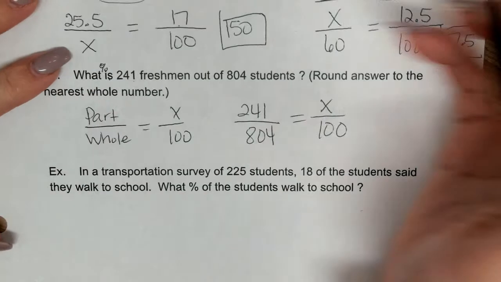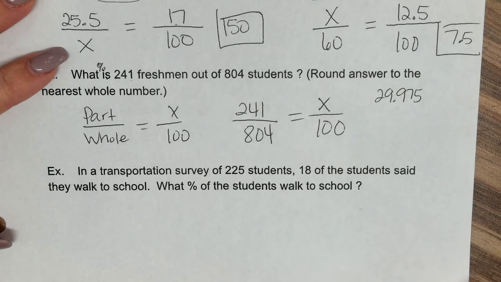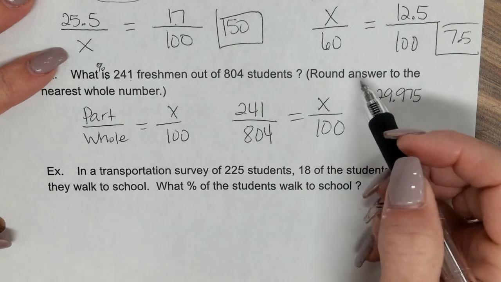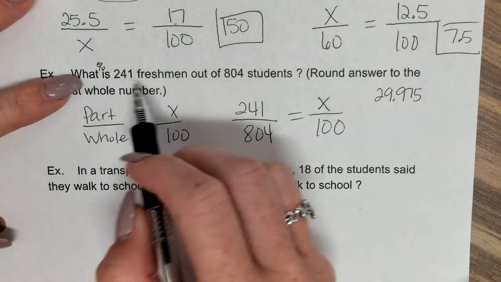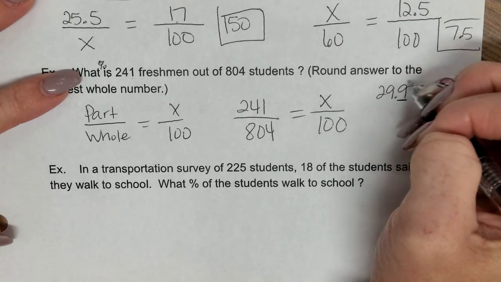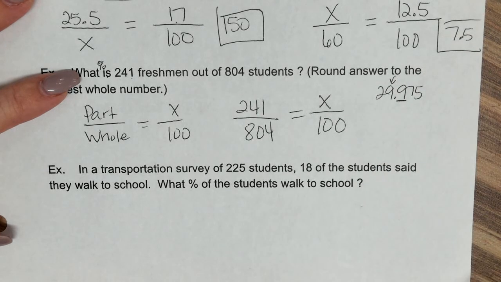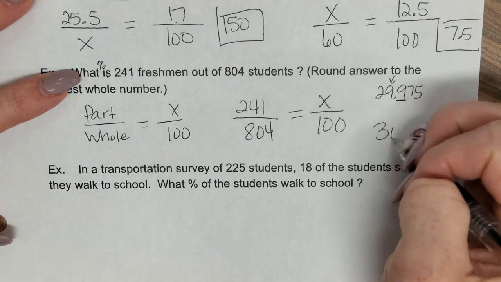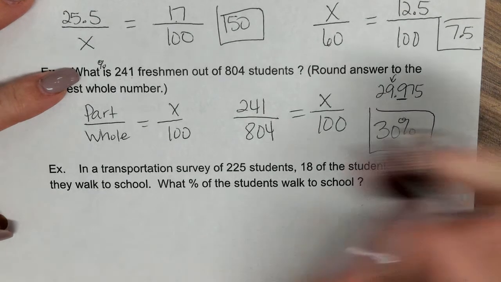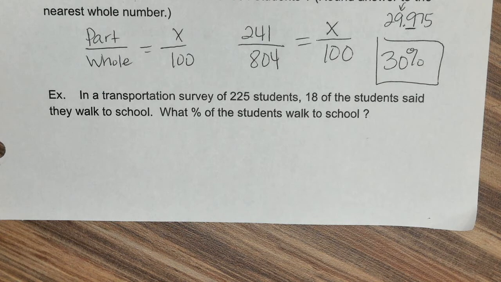You would have gotten 29.975, yes? But what did it ask me to do? So if I round to the nearest whole number, I'm going to look to this one and I'm going to round this 9 up. So it's going to become 30 what? Percent. Okay, try to set up the next one on your own.